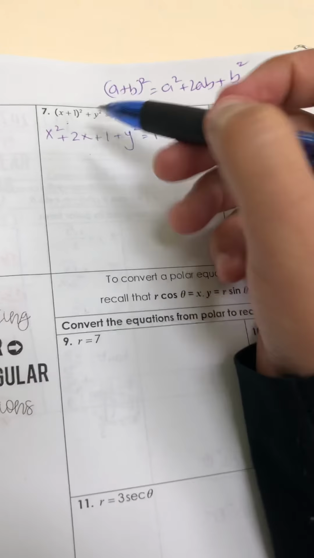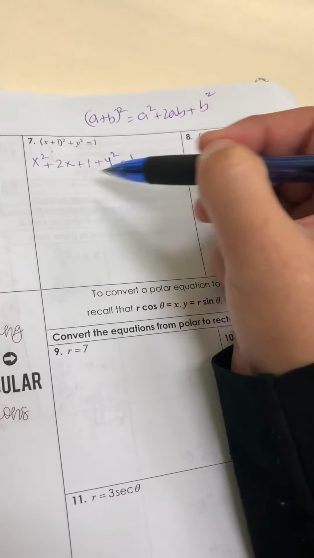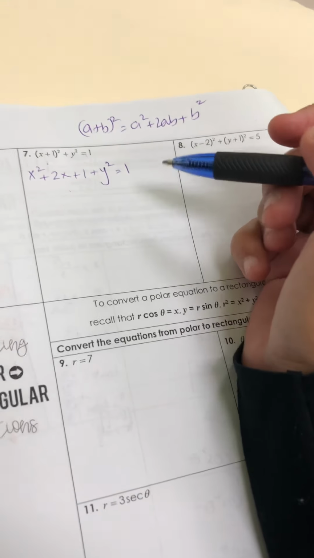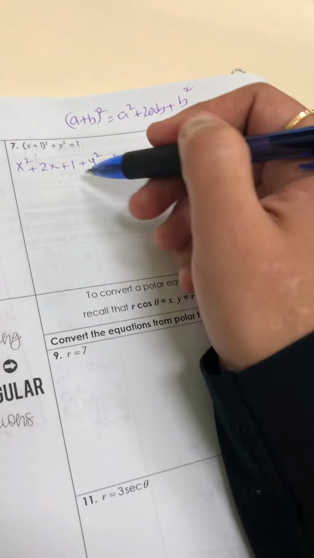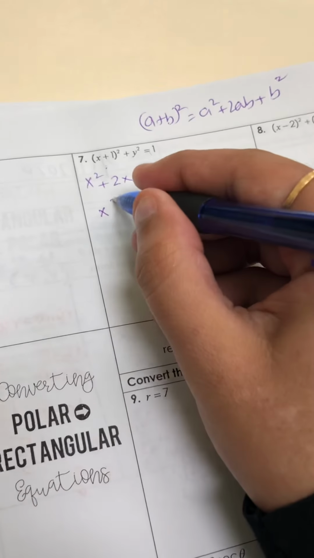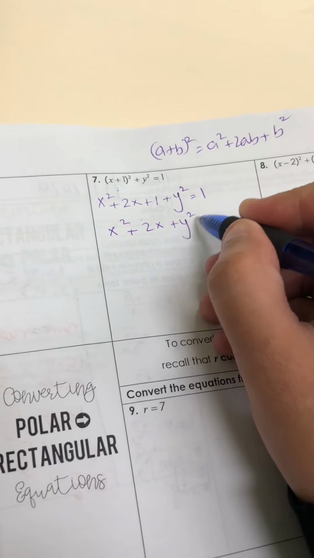Now you can replace x and y at the first step, but it's easier to simplify this first and then replace x and y. Now I can cancel these two ones, because if I subtract 1 on both sides, I get 0. I get x squared plus 2x plus y squared equals 0.